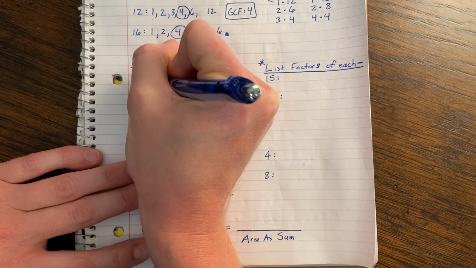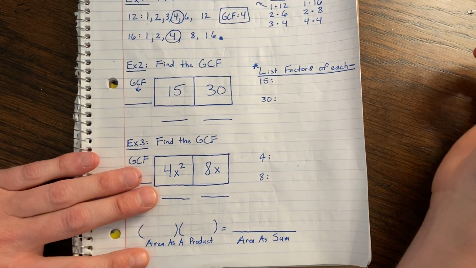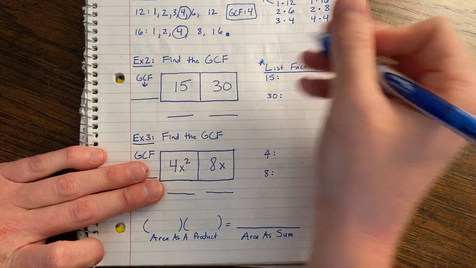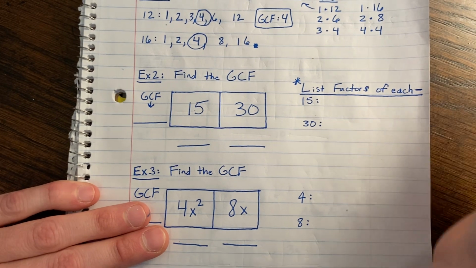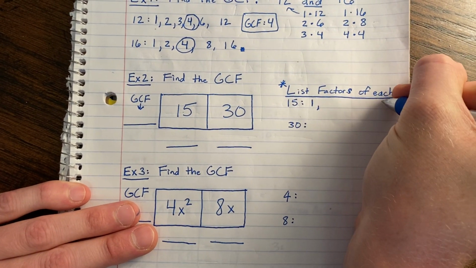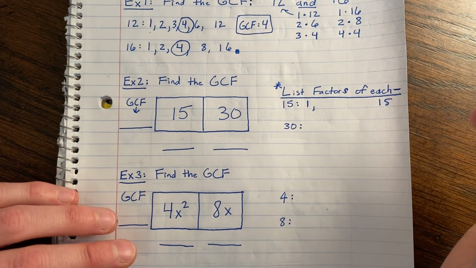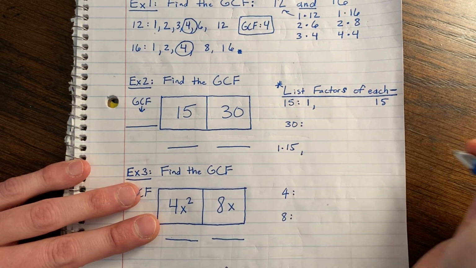And we're going to put the GCF right here just to kind of get you used to using the generic rectangle. So let's start listing the factors of 15, things that multiply to 15. Well, we know the first thing that multiplies to 15, always 1 and 15. So we have 1 times 15, all right?